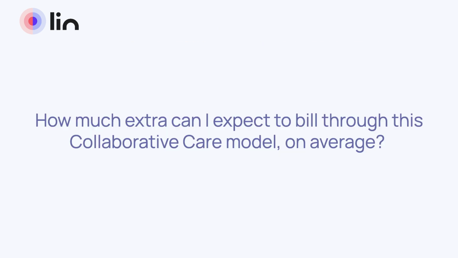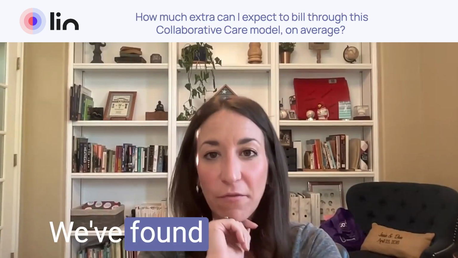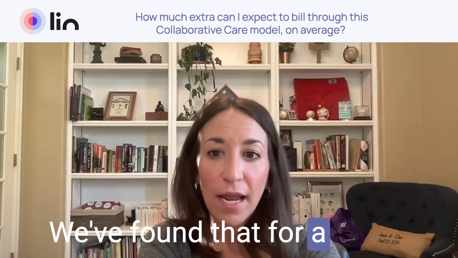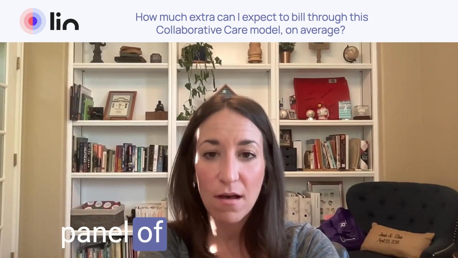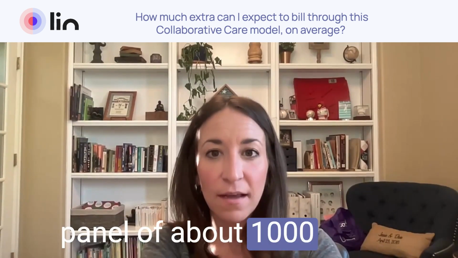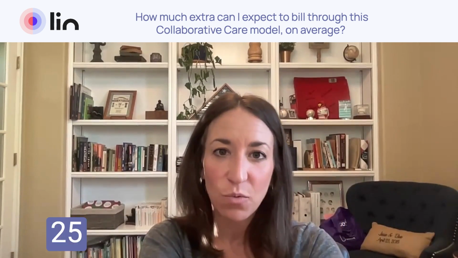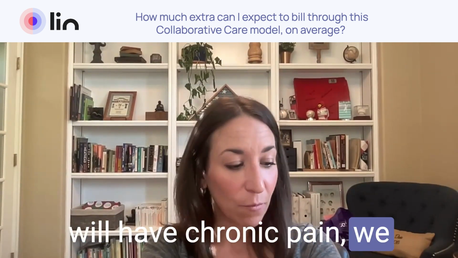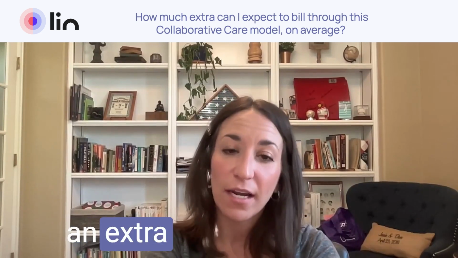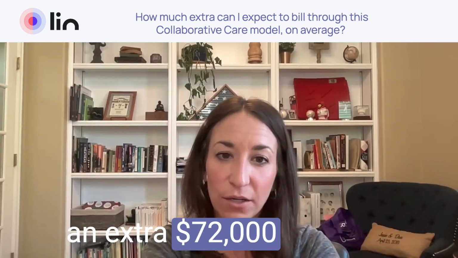How much extra can I expect to bill through this collaborative care model on average? We've found that for a single provider that has a patient panel of about 1,000, with a conservative estimate that 25% of those patients will have chronic pain, a provider can bill an extra $72,000 per year.